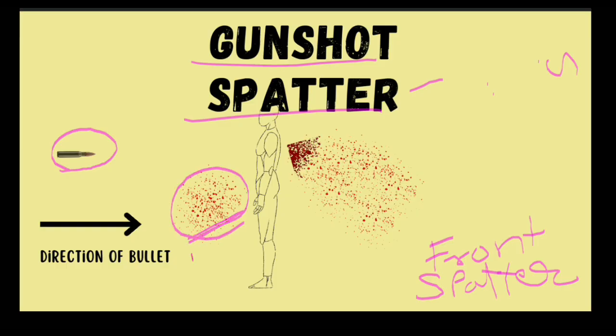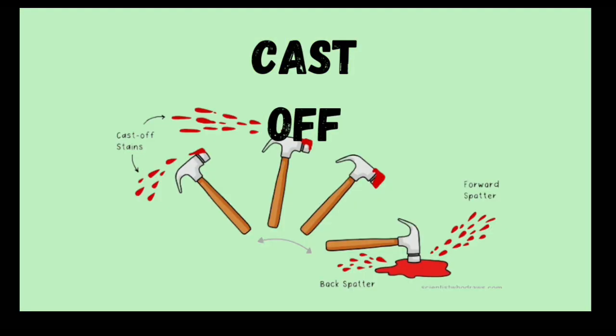And the back spatter, this is back spatter. Why is it termed back spatter? Because the blood often oozes out onto the hand of the one who fired the bullet, the culprit. So this is the back spatter. If this is front, then obviously this is going to be the back with respect to the one who fired. So don't get confused between these two terms.